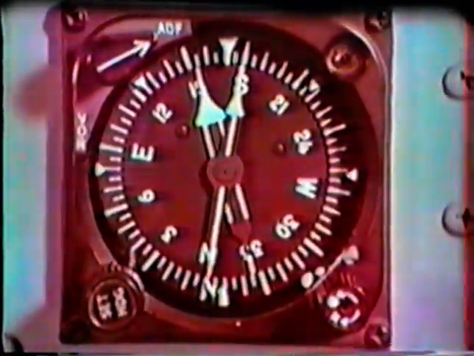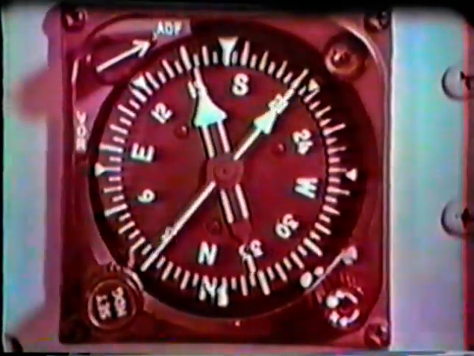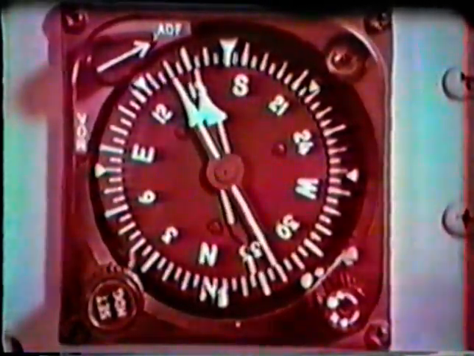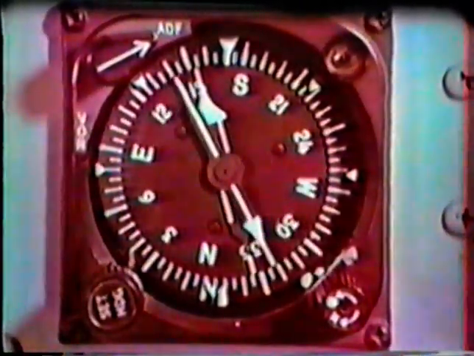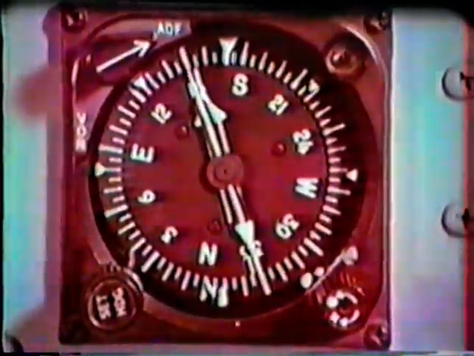Station passage can be anticipated when the ADF needle fluctuates. Shortly, the needle reverses, and you are directly over the station. Four things must be done at this time. The 4 T's: time, turn, tune, and talk. You note the exact time of station passage. Turn to your new track if necessary. Tune the ADF ahead to the next radio beacon. And talk to the controlling agency to report station passage.